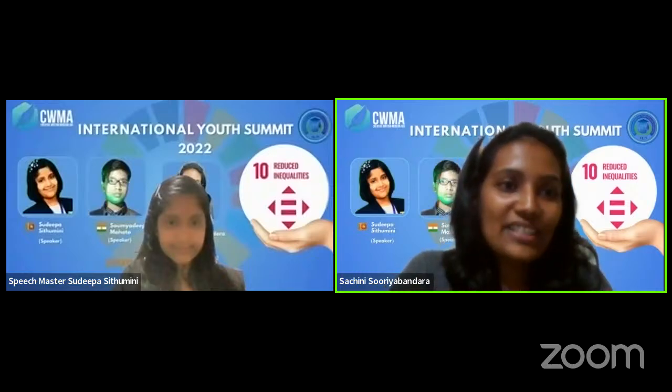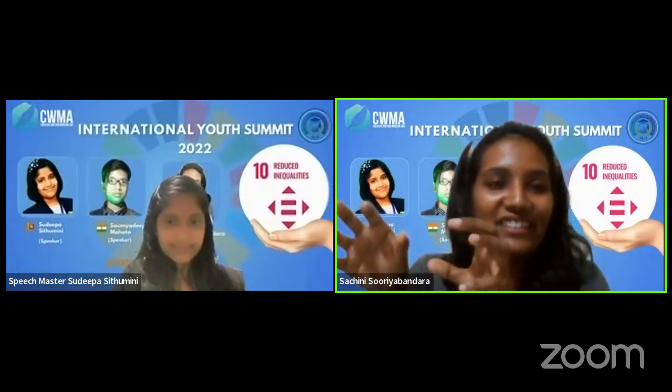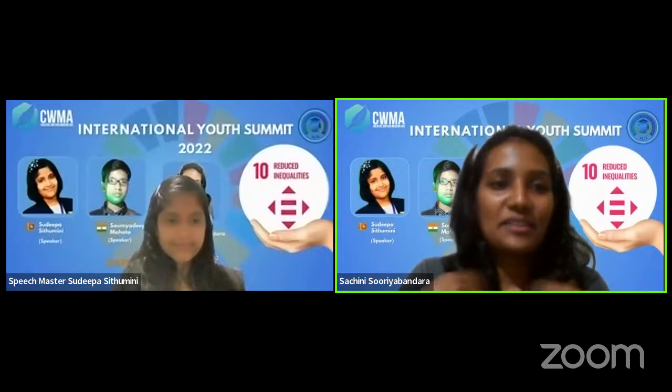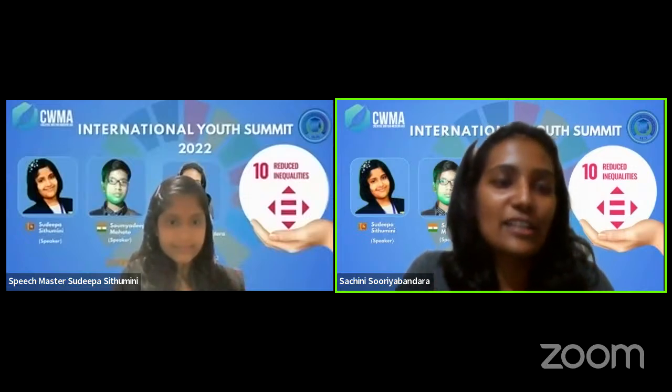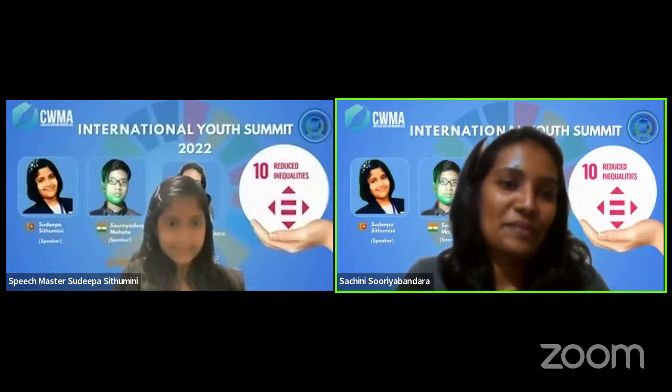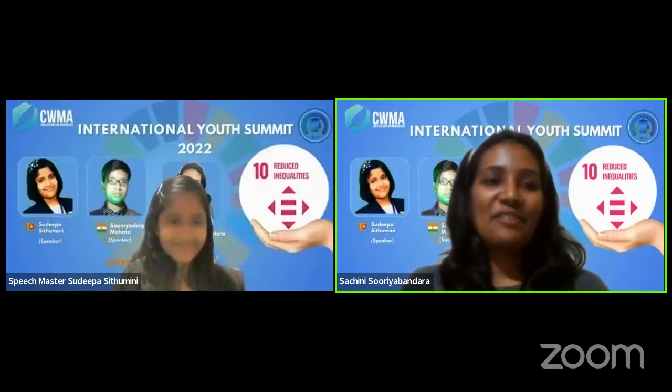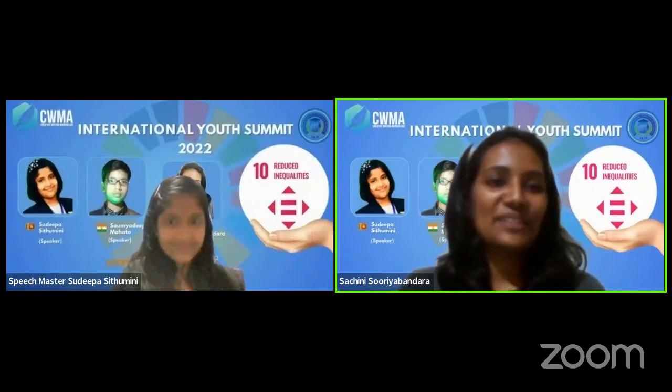So we shouldn't create any classes among each other based on income sources, because that's how these poor and rich categories come into the world. That's how people fall into these categories as poor people and rich people. So that's what I wanted to add to Sudeepa's narration.